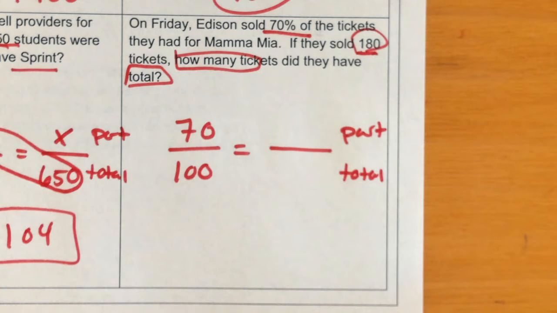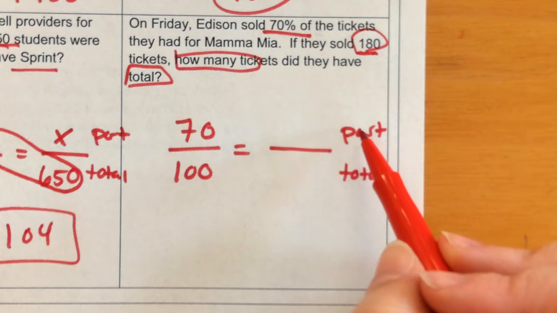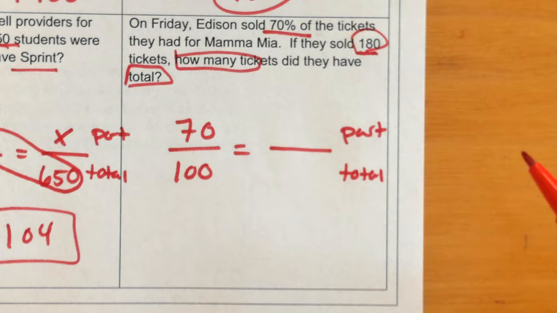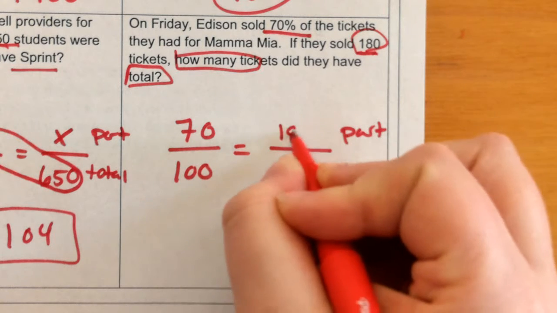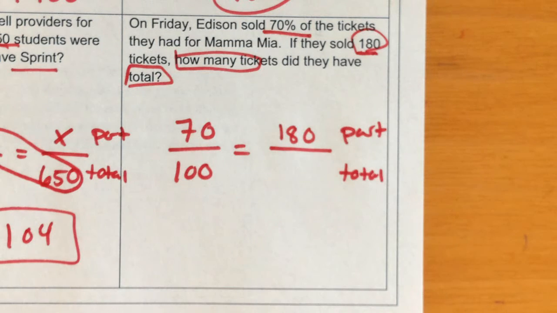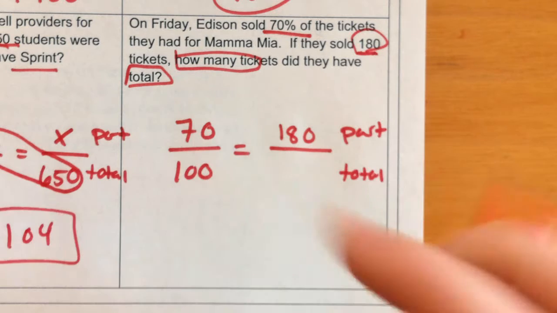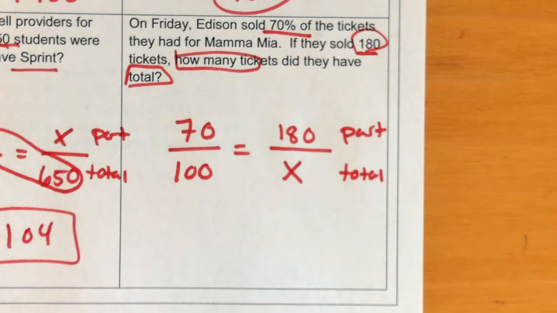Where does that 180 go? Is that part of the tickets that they had, or is that the total number of tickets that they had? If you said that 180 was the part, or goes on the top, you're correct. They sold 180, which was part of the total number of tickets that they had. What we're trying to figure out is how many tickets they had total to sell.